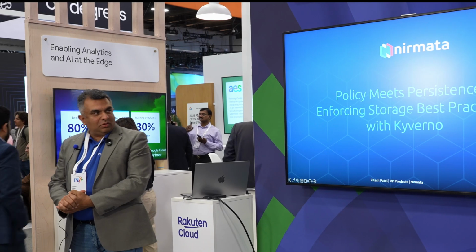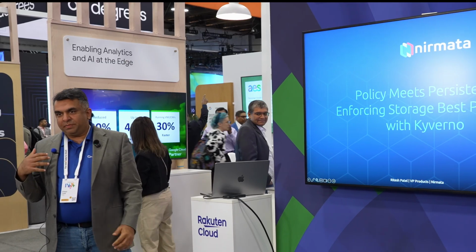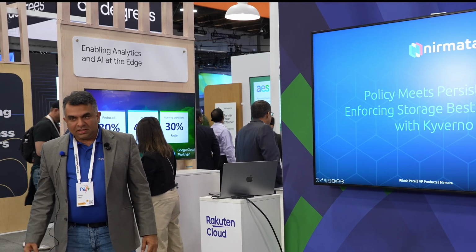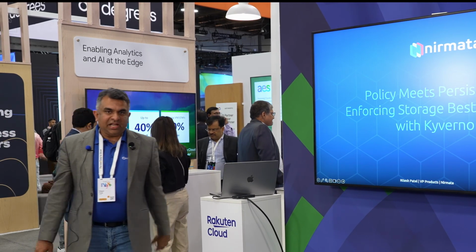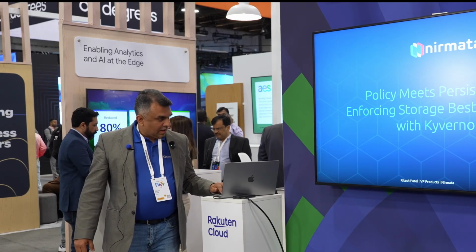Today we're going to talk about how to enforce storage best practices using a policy engine. As you all know, as cloud native applications become more and more mainstream, there's a huge growth in stateful applications. Stateful applications means applications that require some kind of storage, some kind of database.